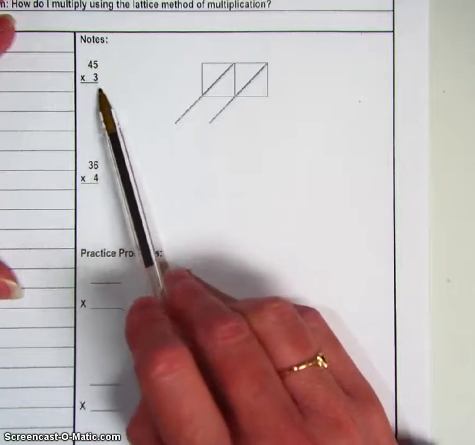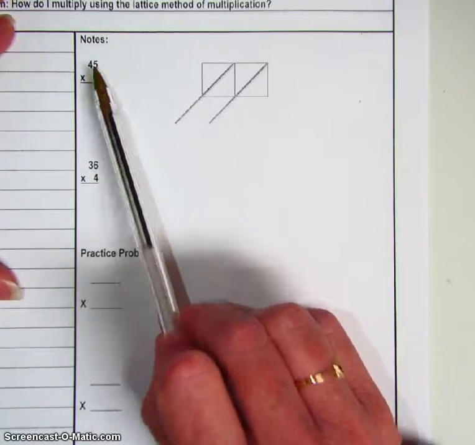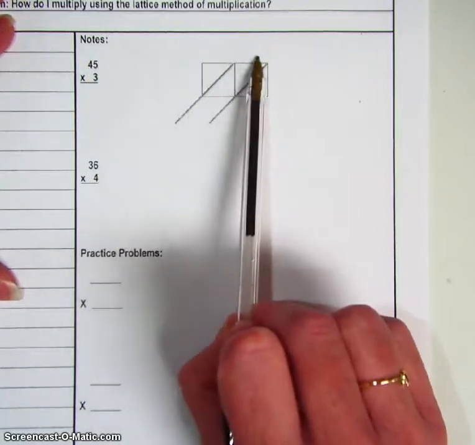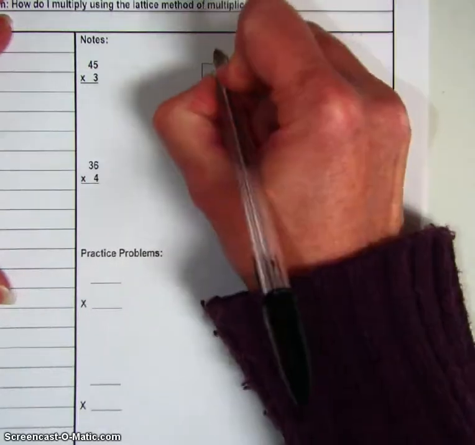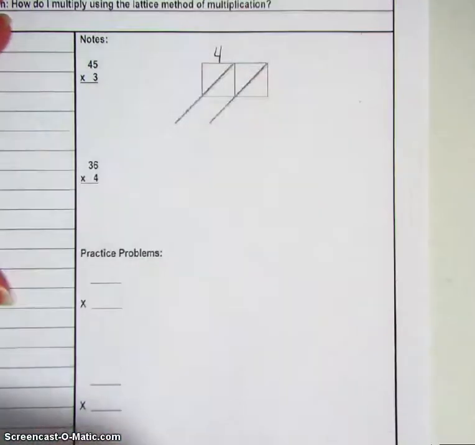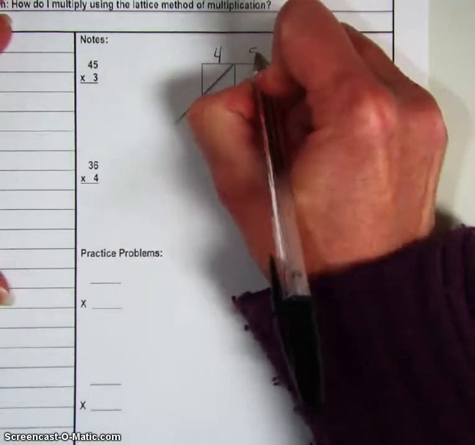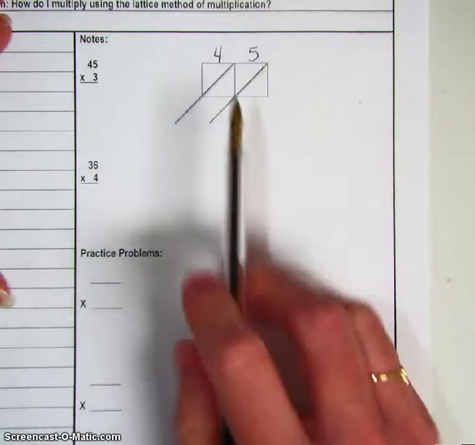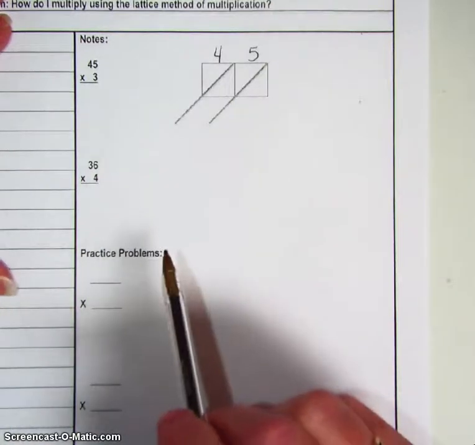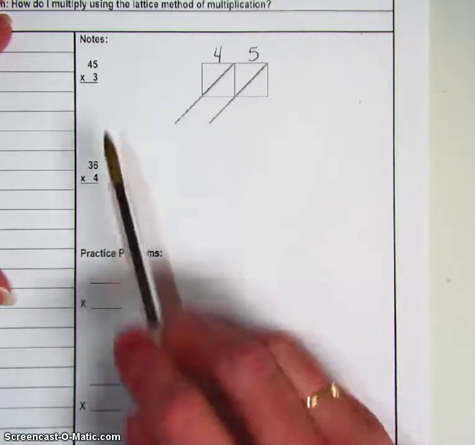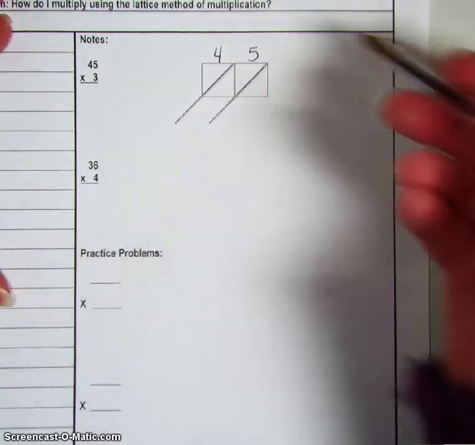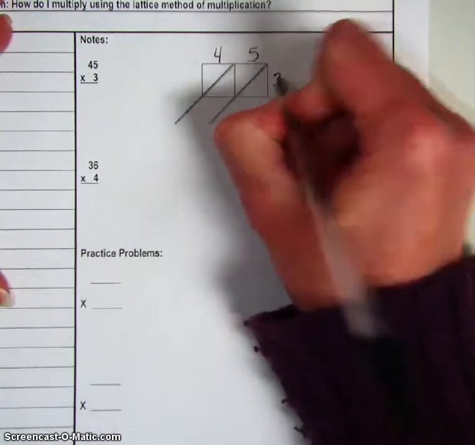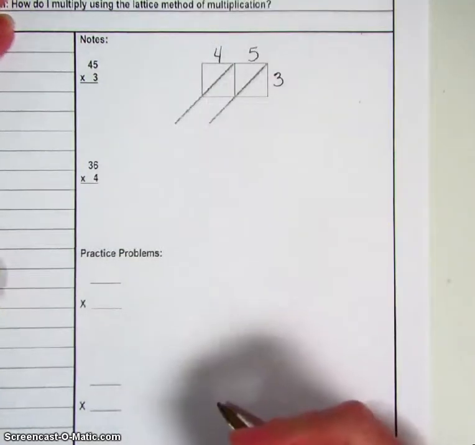45 times 3. I'm going to take this 45 and I'm going to write it above the top of each column. So the 4 will go above one column and the 5 will go above the next. They each get their own column. Then I'm taking the number I'm going to multiply by, the 3. I'm going to write it along the side. It gets its own row. Now I'm ready to multiply.